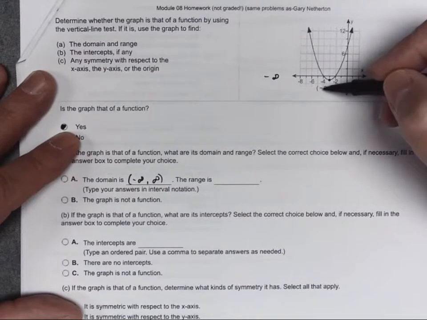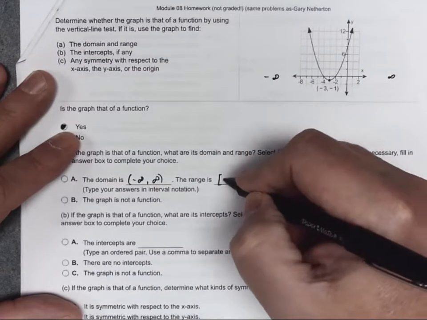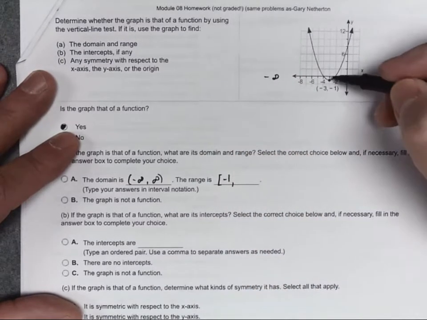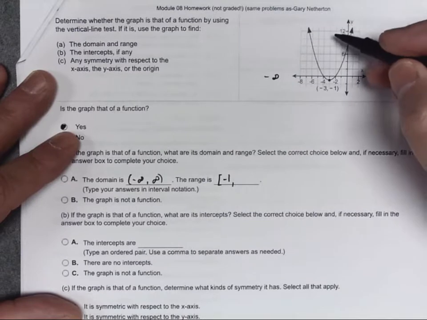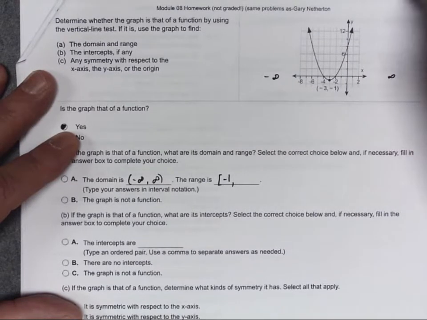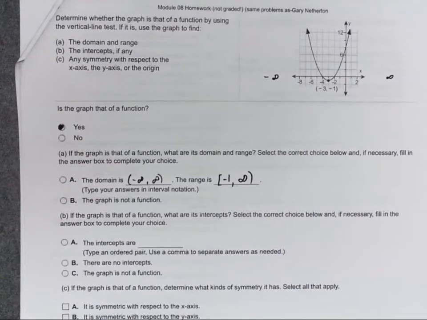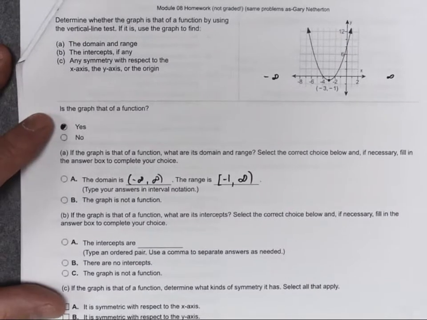It gives me that point. It says the point is negative 3, negative 1. Negative 1 is the value of y. So it looks like my range is going to start and include negative 1. So I put a bracket, negative 1. And then what's the highest point? What's the largest value of y for this graph? Well, since it goes on forever and it keeps going up, it's going to be infinity. Next question.